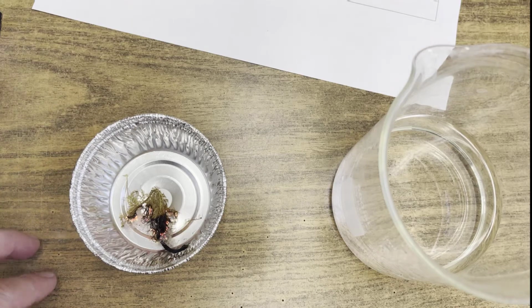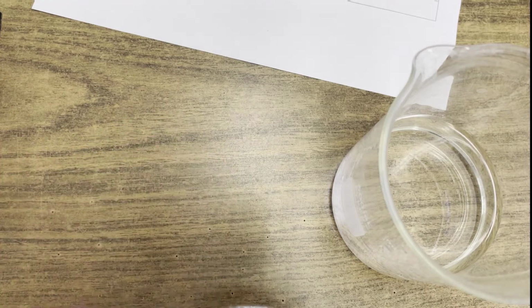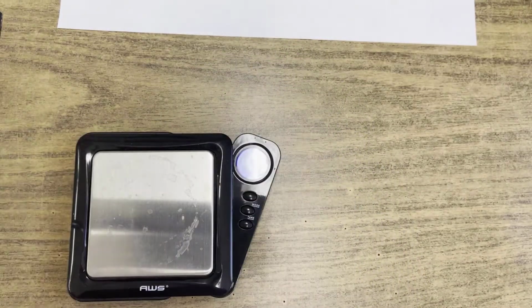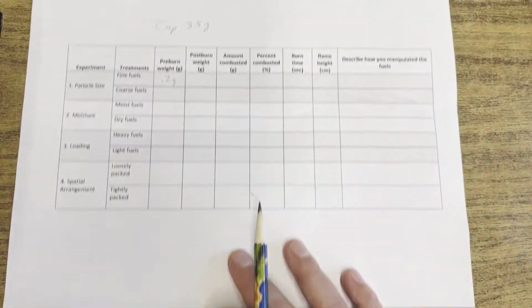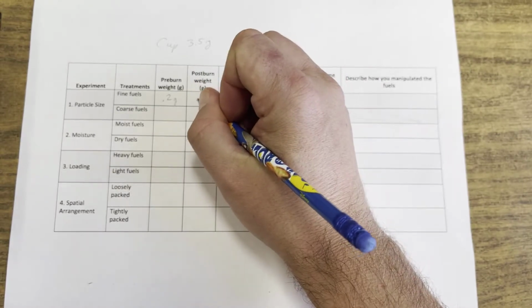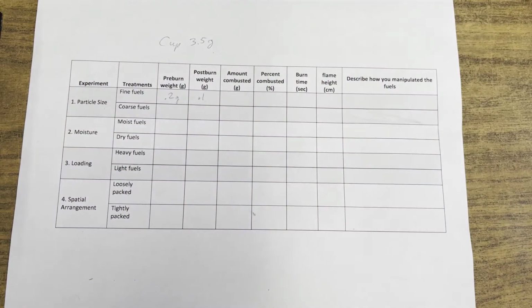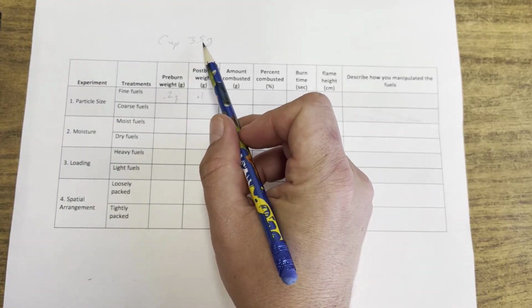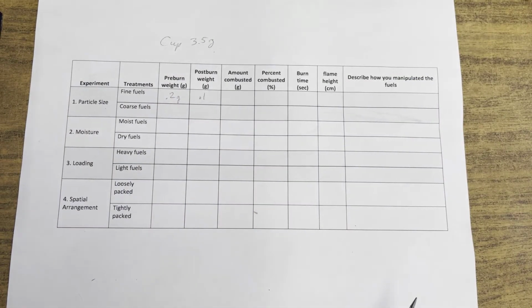Okay. I'm going to let the rest burn off over by the window. Okay, so I've finished burning that. So I want to get the mass of it. Now I have my scale on. I get a mass of 3.6. Now I know that the cup weighs 3.5. So the post-burn weight would be 0.1. And that's because the whole thing, cup plus this, weighed 3.6. So I burned about half of it, and we'll do the calculation on that as well.